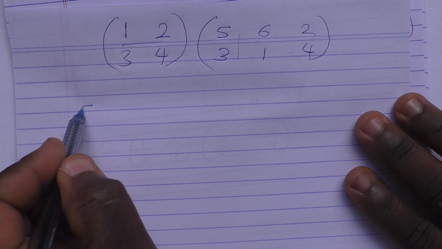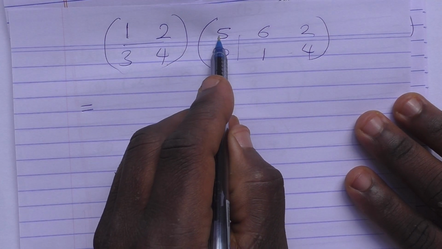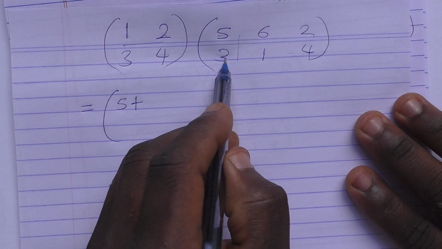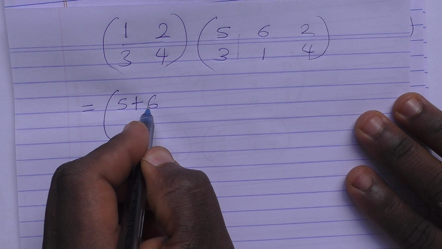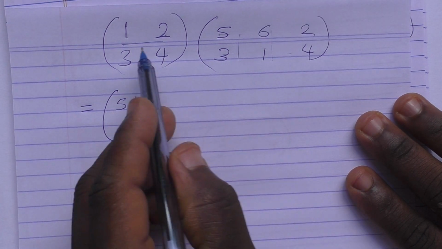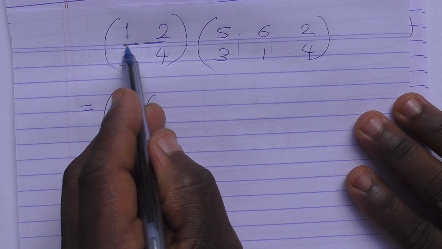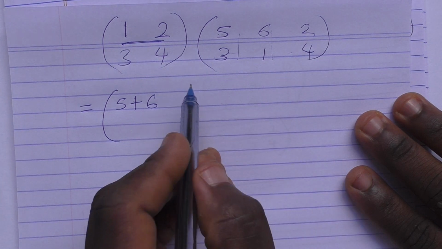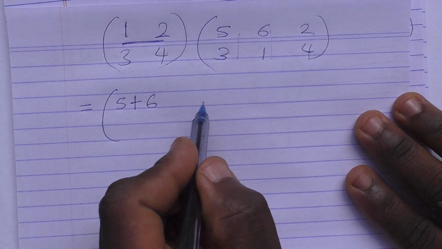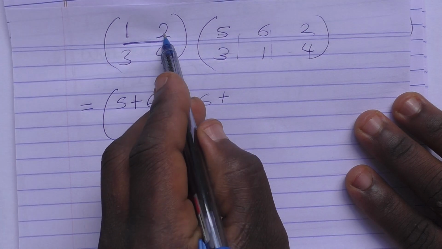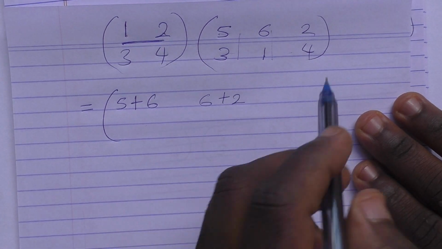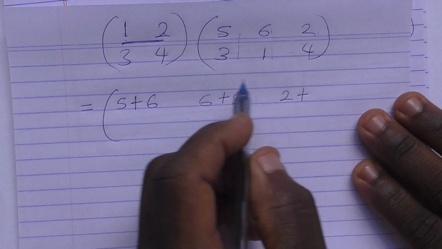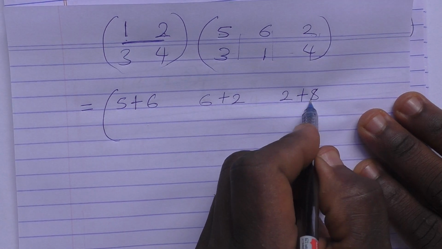So that is 1 times 5, giving us 5, plus 2 times 3, giving us 6. Then we also come to this. Remember, we are still looking at the first row of the first matrix, multiplying by these columns. So this is 1 times 6, which is 6, plus 2 times 1, which is 2. Then we come to the last column. This is 1 times 2, giving us 2, plus 2 times 4, giving us 8.